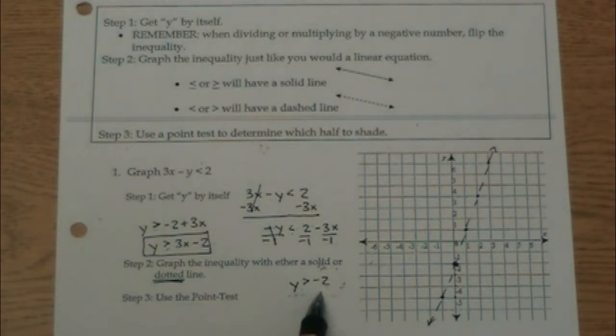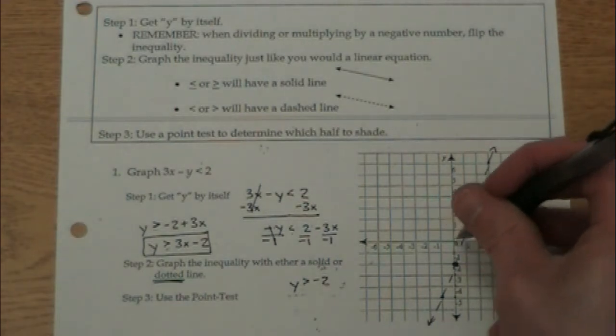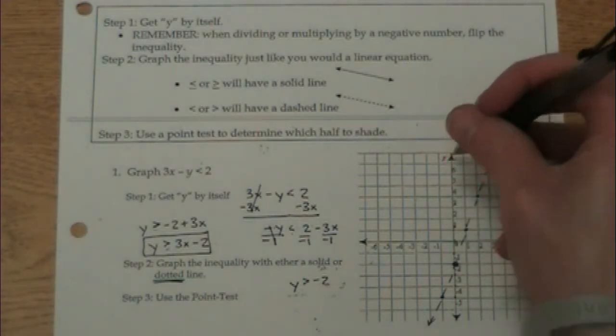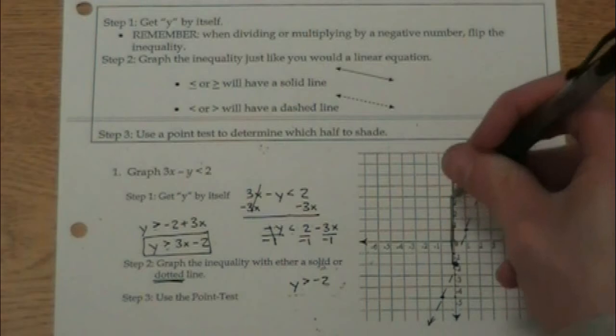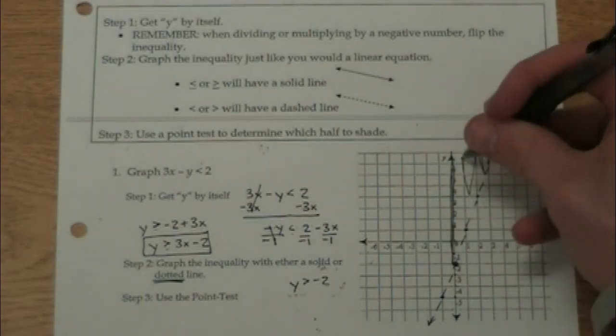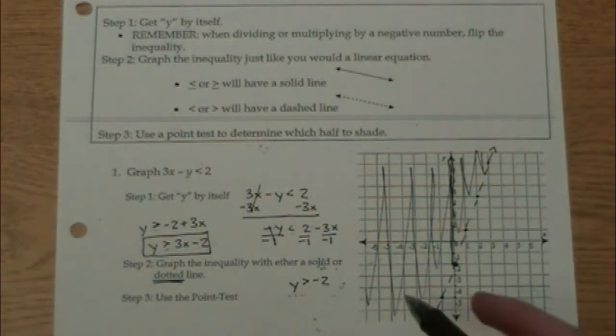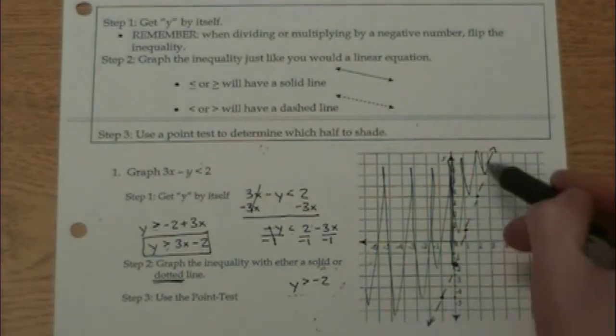Look at your graph and go to negative 2. What is greater than negative 2? The points above that y-intercept. So that is the area we are going to shade. Everything above that line is where we're going to shade, and that is our answer to this problem.